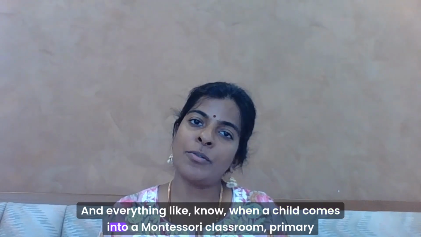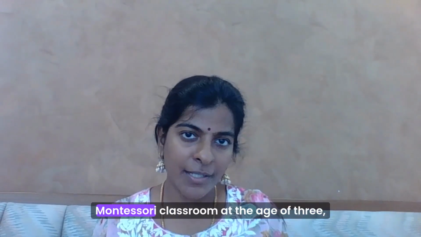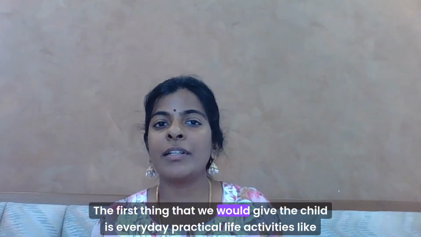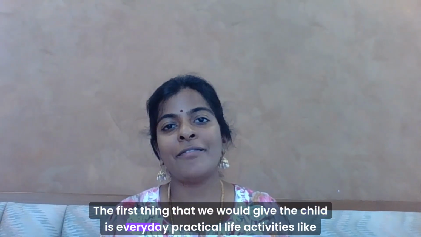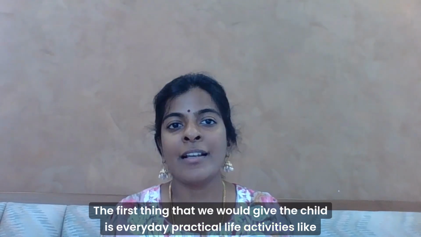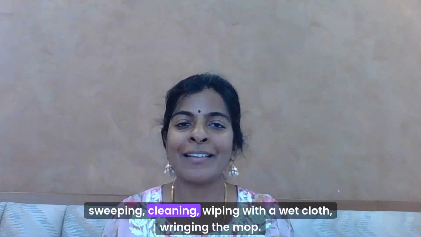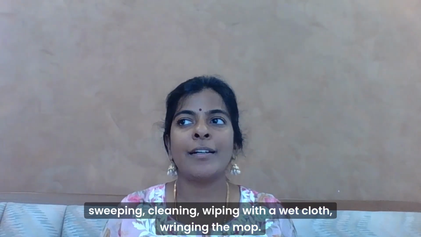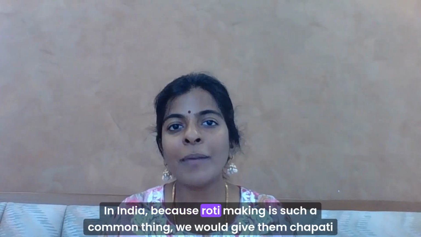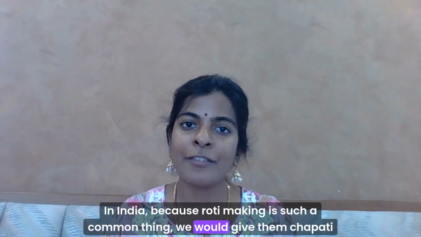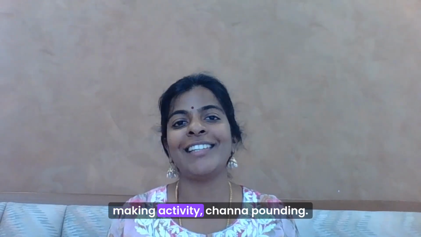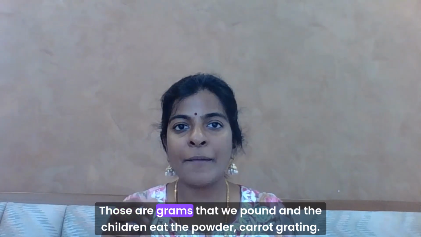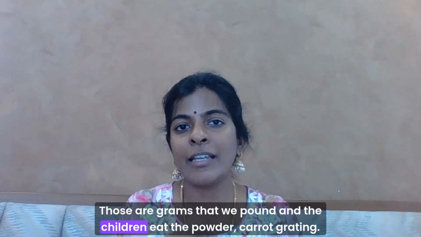when a child comes into a Montessori classroom, a primary Montessori classroom at the age of 3, the first thing that we would give the child is everyday practical life activities like sweeping, cleaning, wiping with a wet cloth, bringing the mop. In India, because roti making is such a common thing, we would give them chapati making activity, channa pounding. Those are grams that we pound, and the children eat the powder.